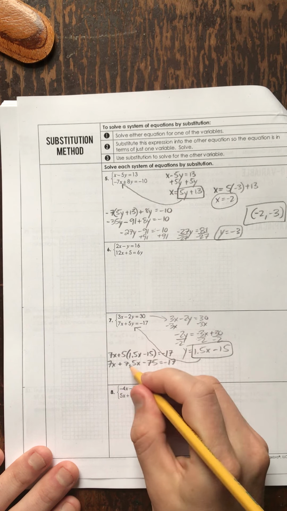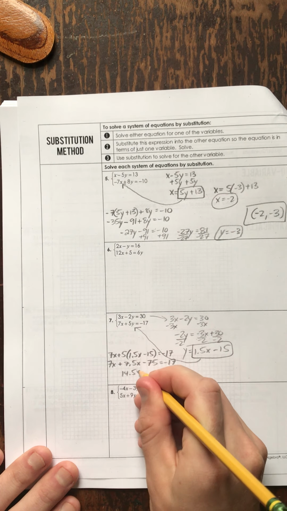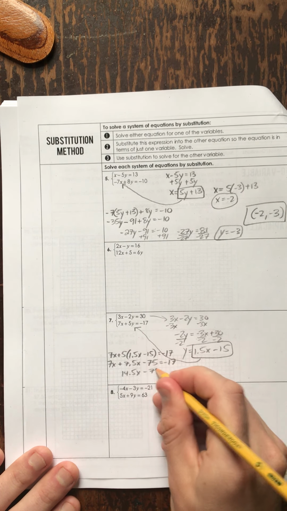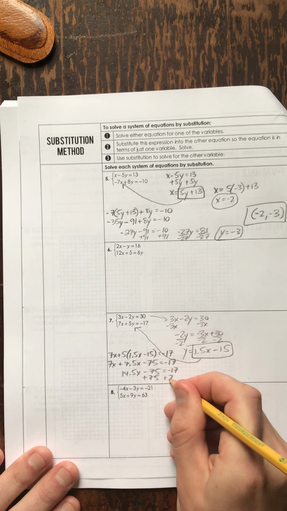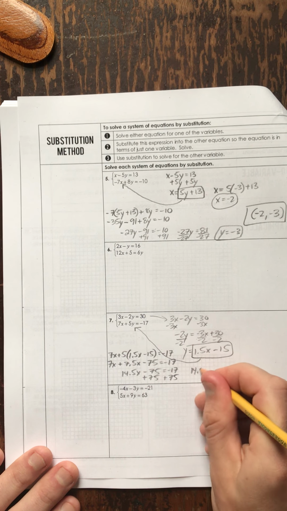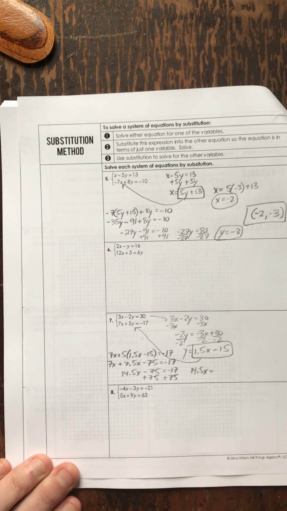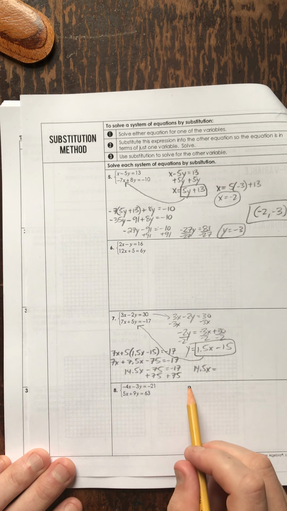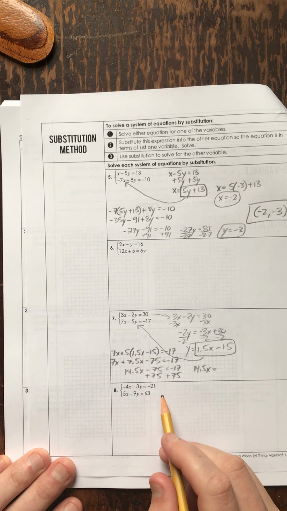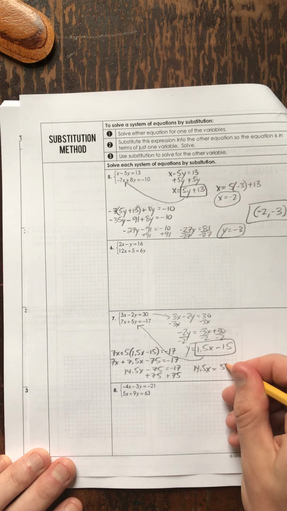And then we just solve the equation. So that's going to be 14.5x minus 75 equals negative 17. I'm going to add 75 to both sides. And I got 14.5x equals negative 17 plus 75. Is that 58, I believe? Hopefully I'm doing that right.